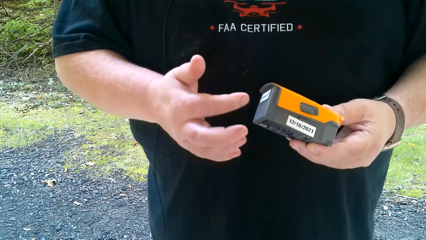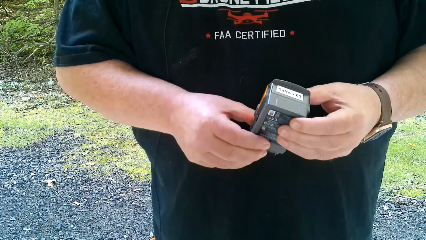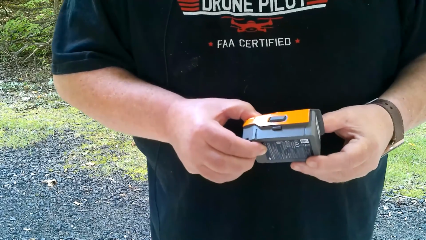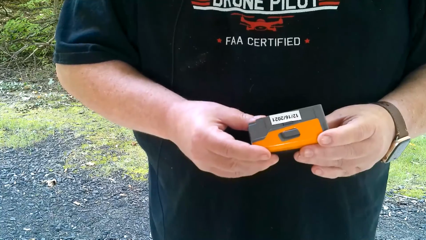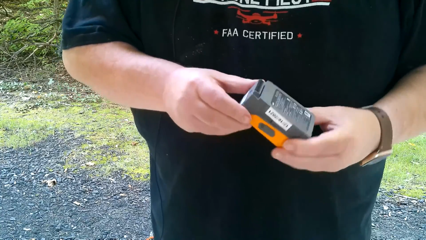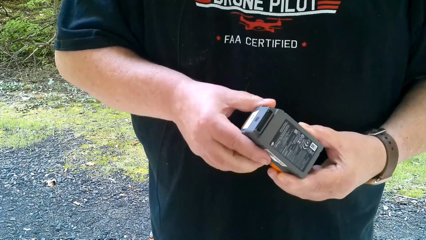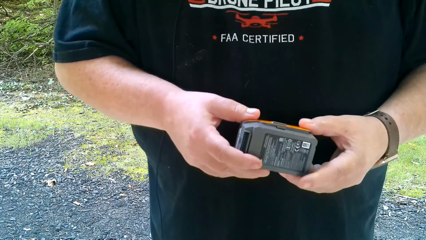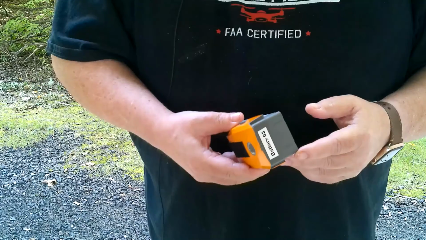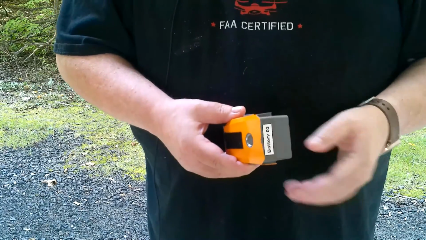You need to inspect the casing of the battery and make sure that there's no damage to it. You need to check that there's nothing being leaked. You need to check these pins and make sure that they're all intact. And you need to make sure that the battery is not swollen in any way.